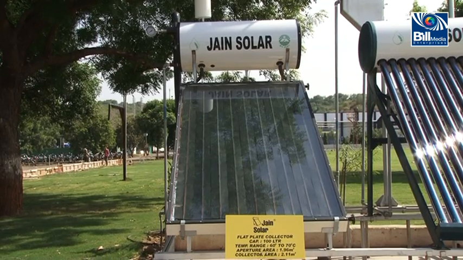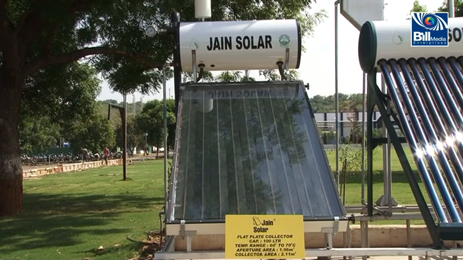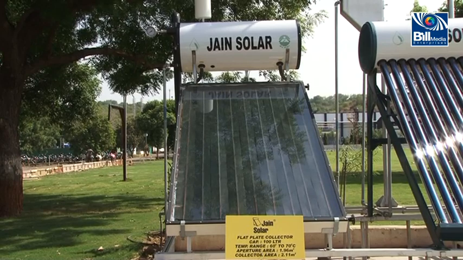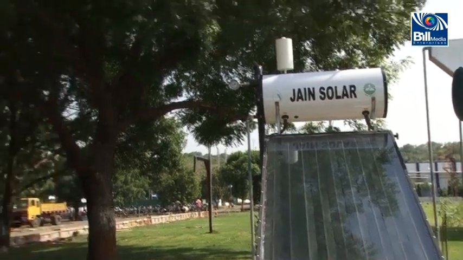So, welcome to our renewable energy demonstration park here. We have displayed and demonstrated every product of renewable energy here. So we can see all the products starting from the water heating systems, then solar trackers, then windmills, the solar cookers, solar dryers. The number of products are there. So we can see and overlook the products.